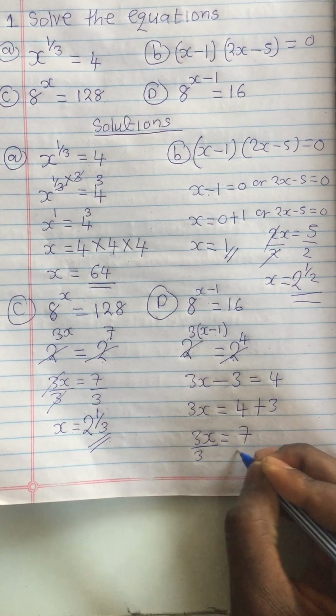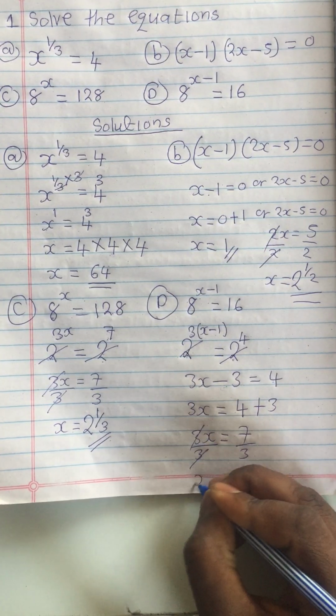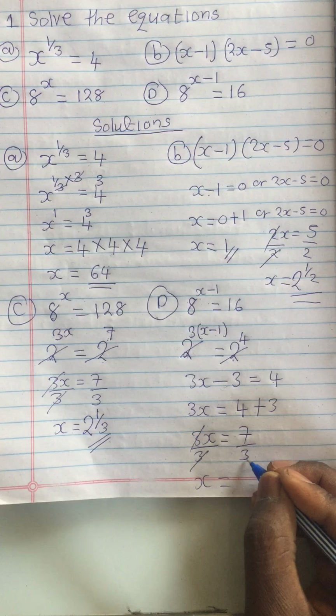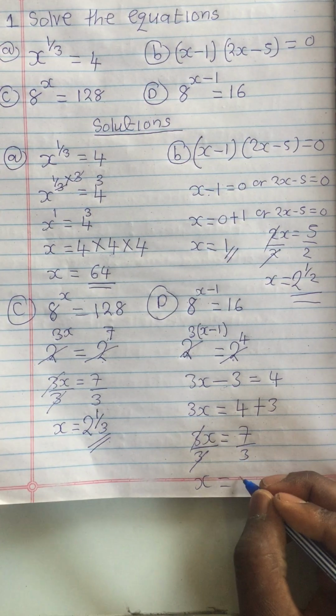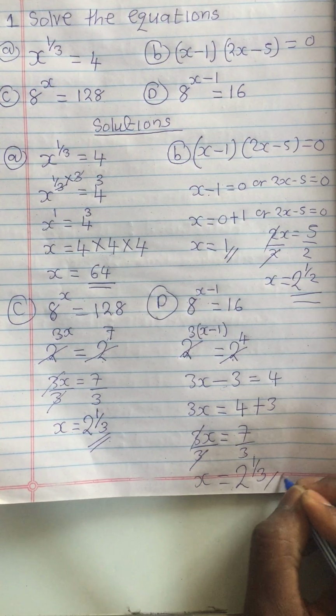You divide both sides by 3. You eliminate. So how many times can 3 go into 7? It goes 2, remainder 1 over 3.